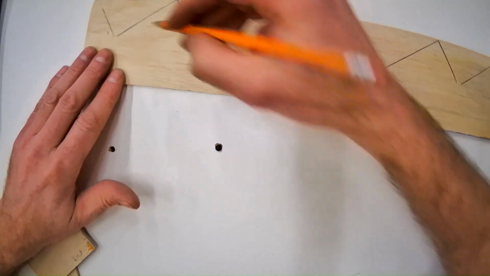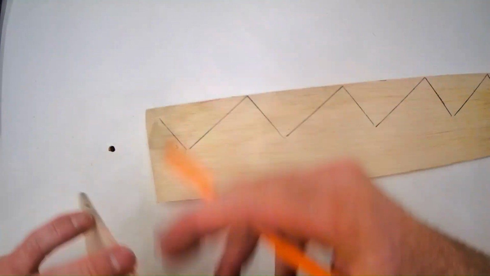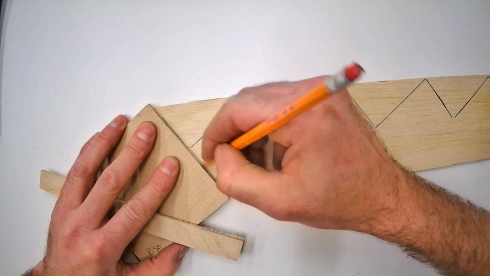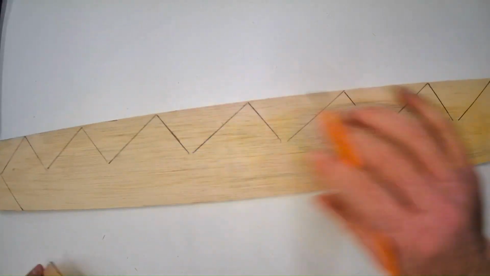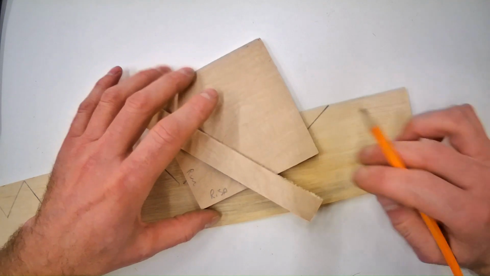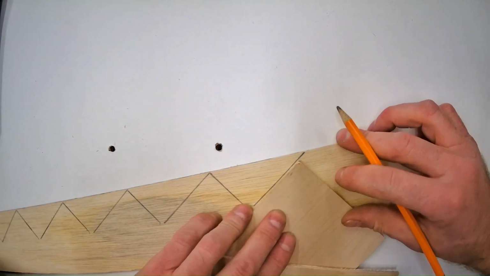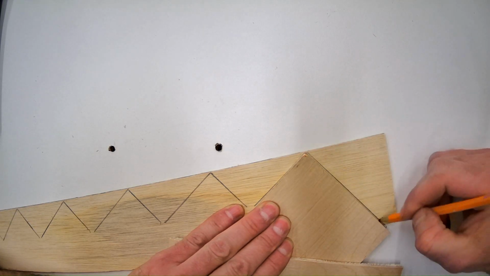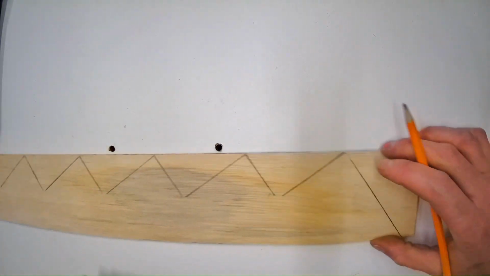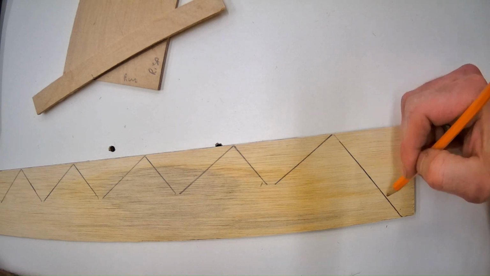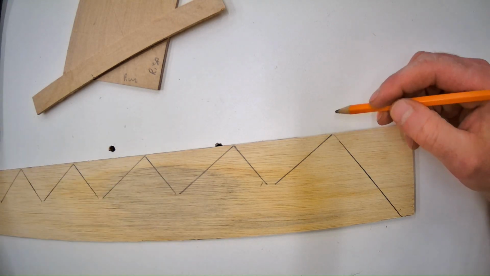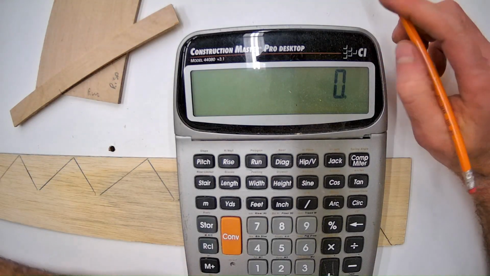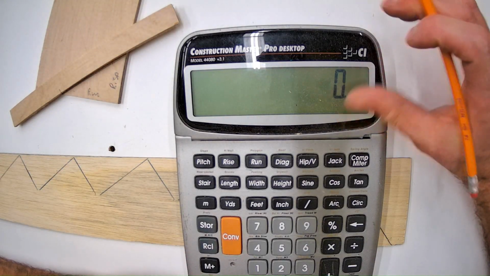Now, a couple things. I need to bring a line straight down here so I can flip my square over and just use that as a straight edge. The other thing I can do down here now is I can also bring it straight across. So I'll line it up like this and come down like that. So what I need to know here now is what is my tread thickness. Now, my tread thickness is actually 1.5 inches, which is 2 by material.